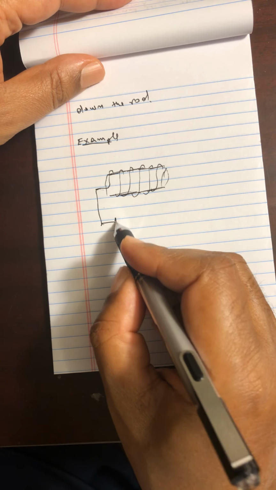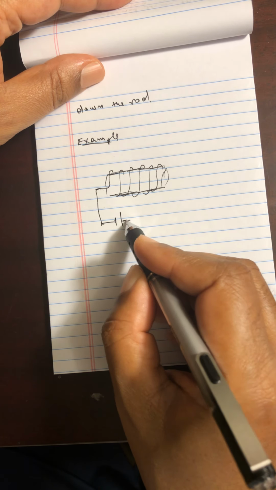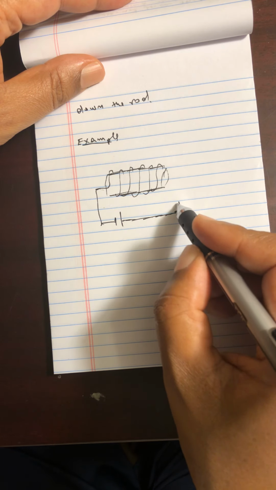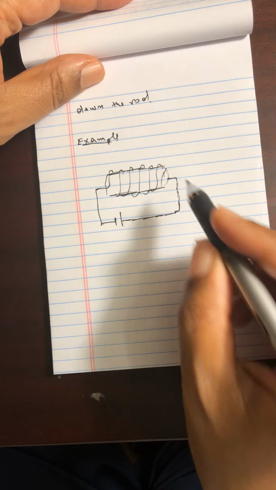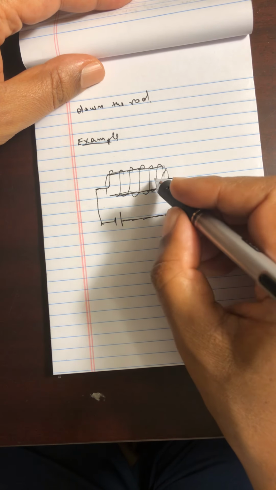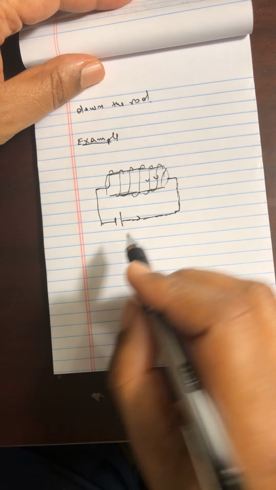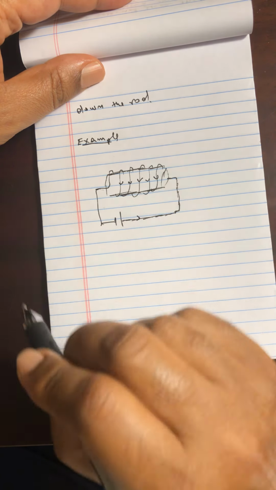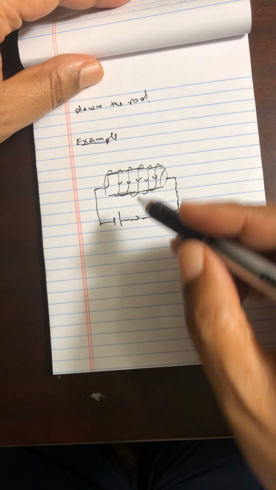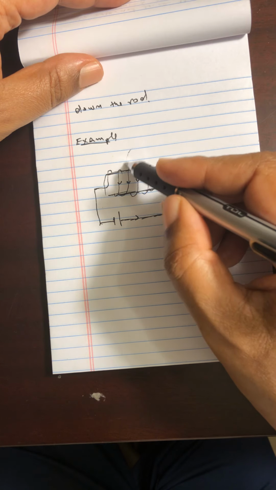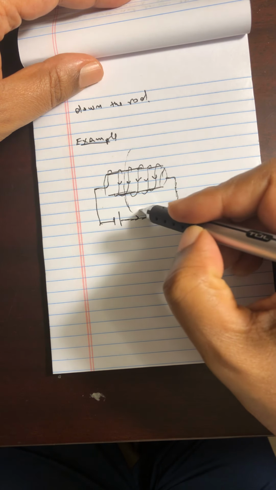Let's say this is the source or the battery. So the direction of the current is going to be this way. Direction flows from positive to negative. All right. Now suppose we have another loop concentric with it, like this.